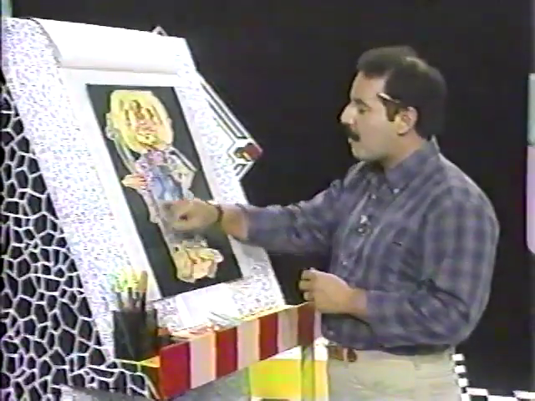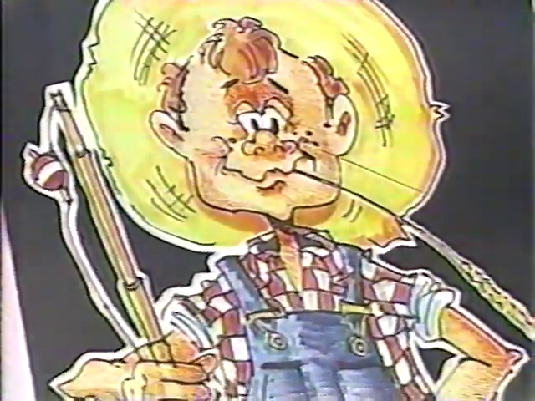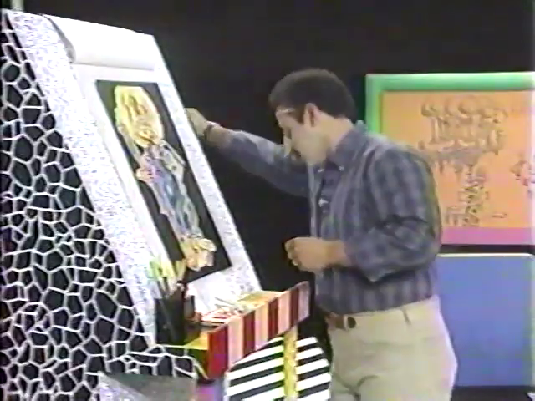And I think the prop here is important in developing his personality, where he might live, what type of character he might be, because it's just a bamboo fishing pole you might use at the old fishing hole. It's not a fiberglass spin casting rod. He's got a little hayseed in his mouth. There's another character here.